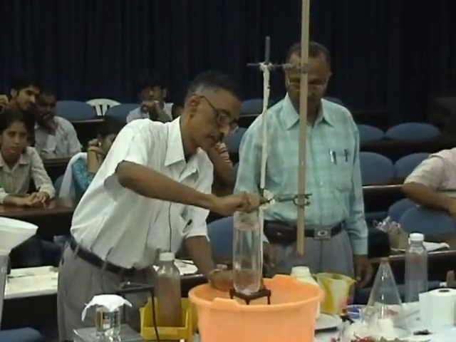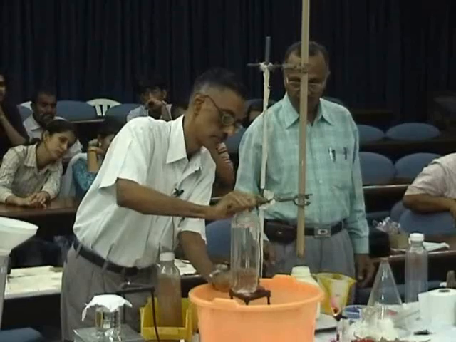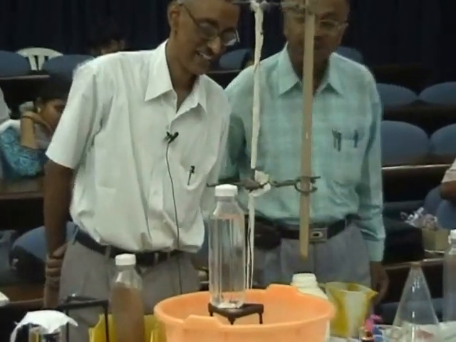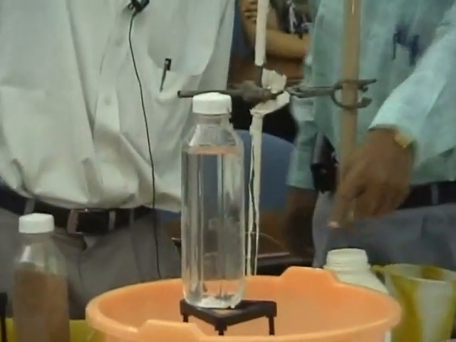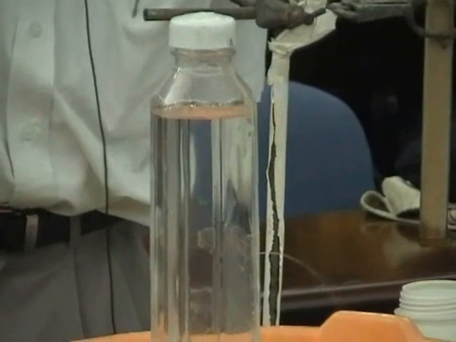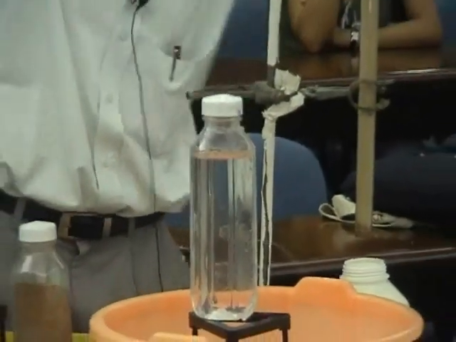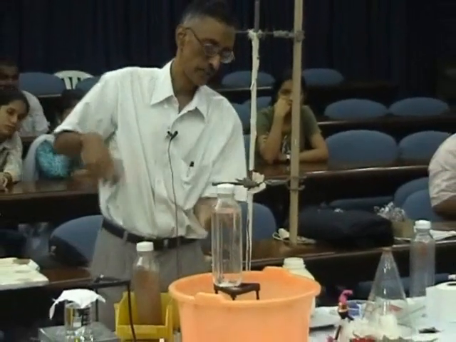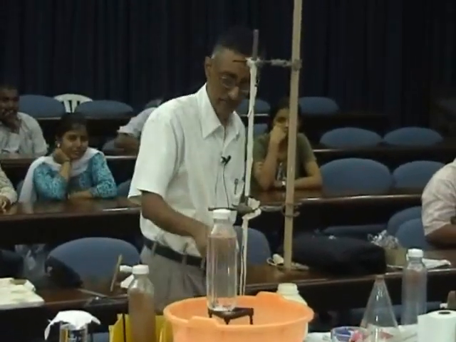Okay. After a while, the flow will stop, hopefully. It's open. Very thin jet. Yeah, see, now it's stopped. Some leak may be there, a little bit.